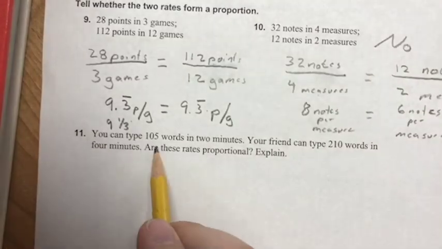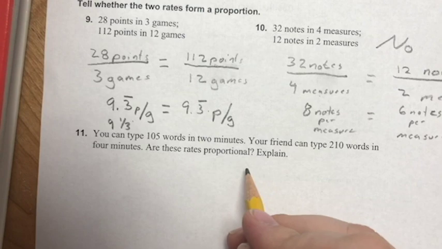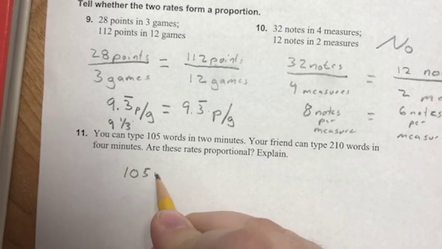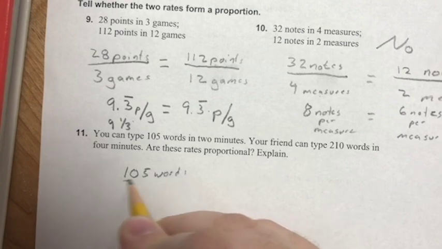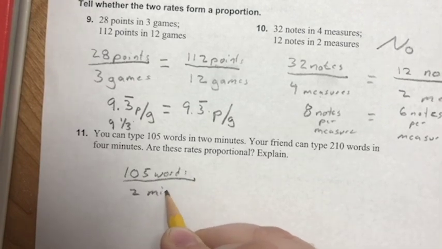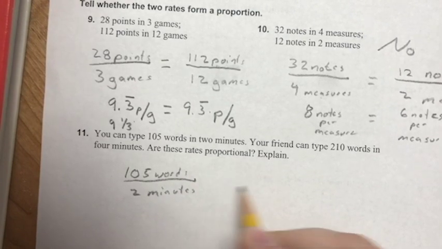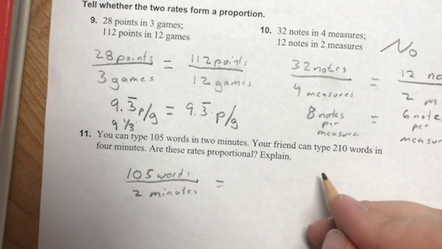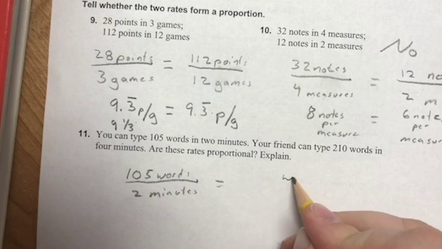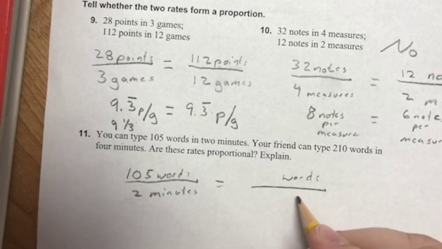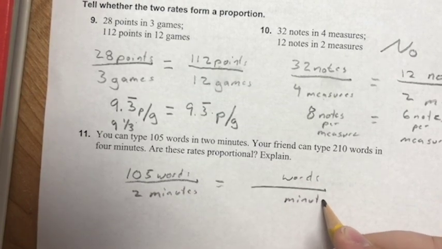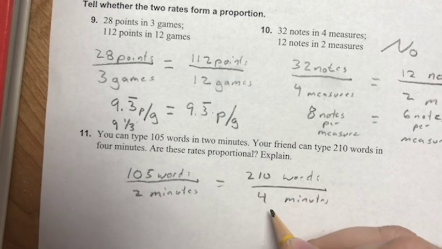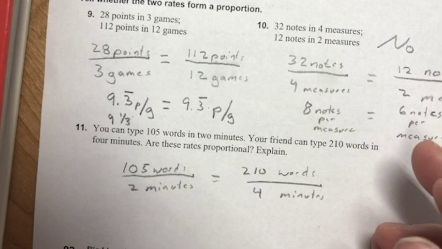11. You can type 105 words in 2 minutes. So I'm going to write a rate here. 105 words in 2 minutes. Okay? Your friend can type 210 words in 4 minutes. So what's on top is words. What's on bottom is minutes. And we're writing a rate. 210 for 4. Are these proportional?